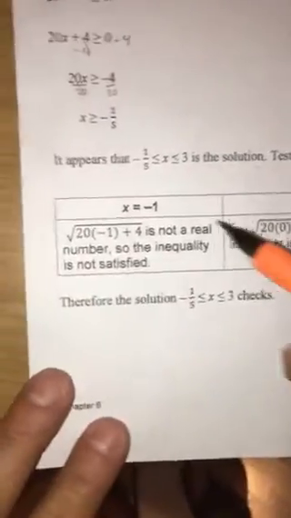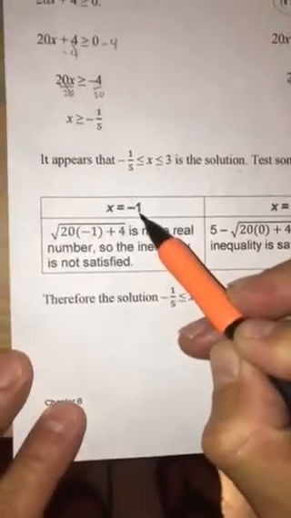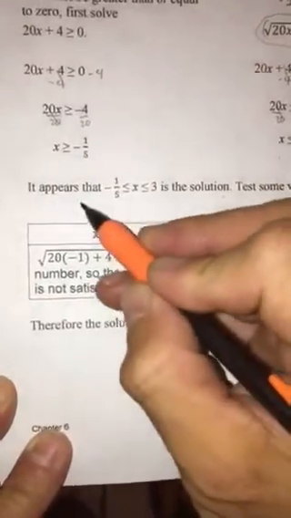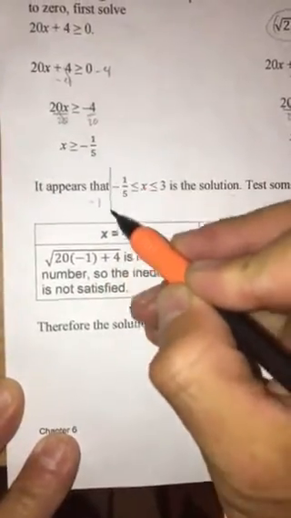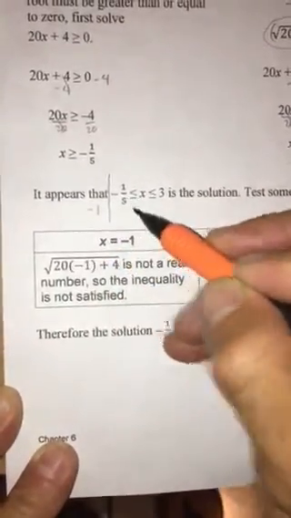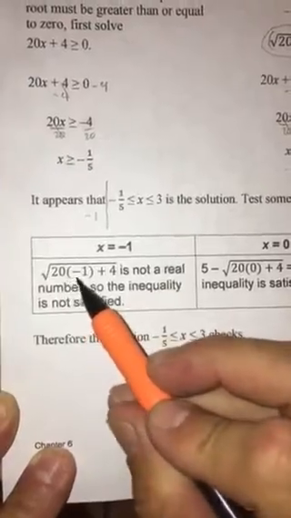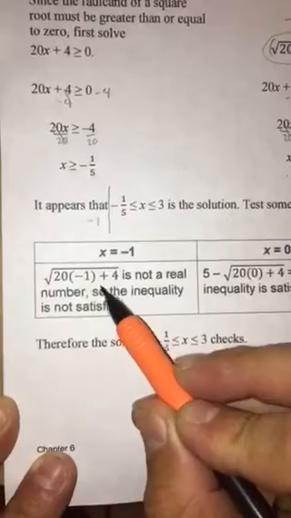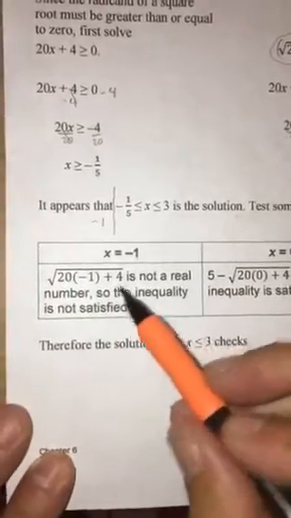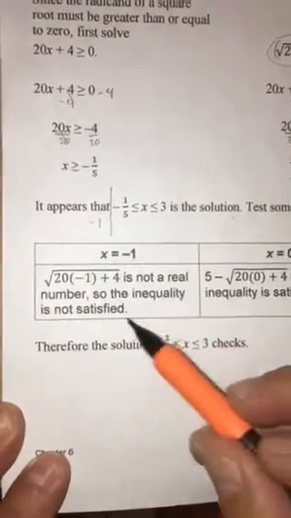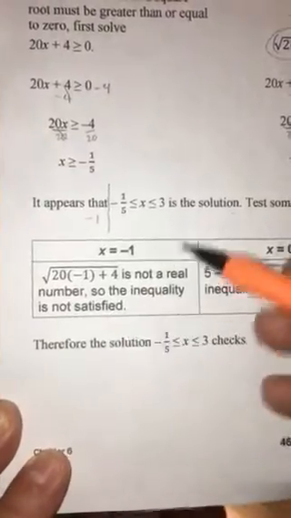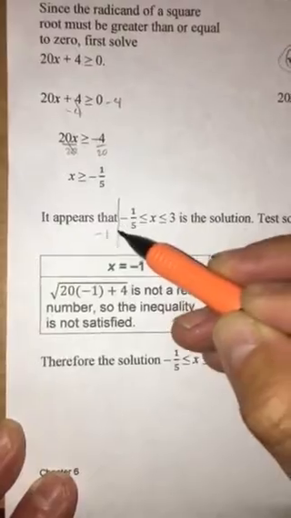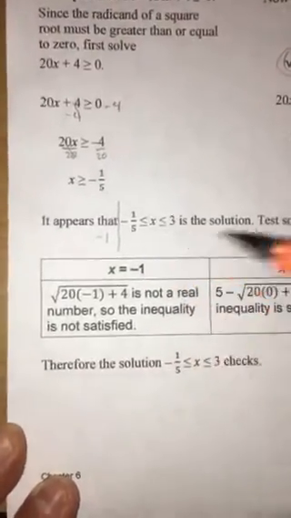So first, we're going to test a value that exists outside of the solution set, because -1 would be outside or further back from -1/5. So we put it in there. 20 times -1 is -20 plus 4, which is -16, and you can't take the square root of a negative number, therefore the inequality is not satisfied at -1. So not being satisfied is so far true to our solution set.